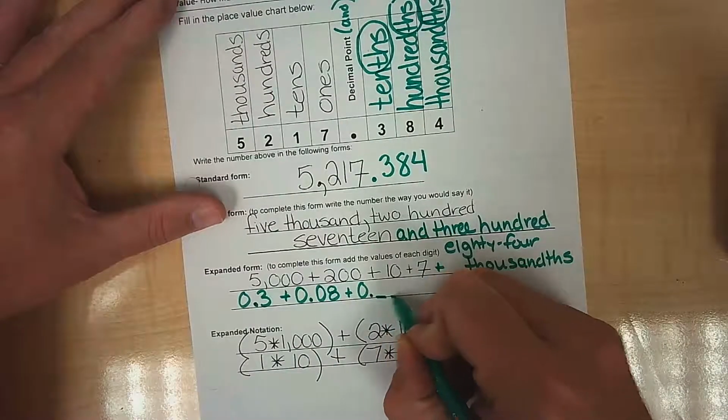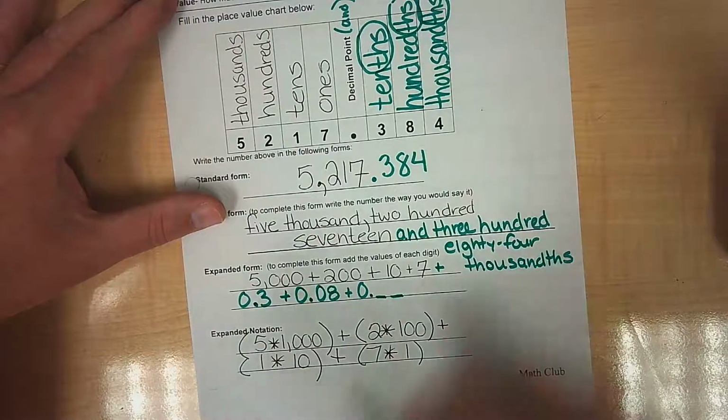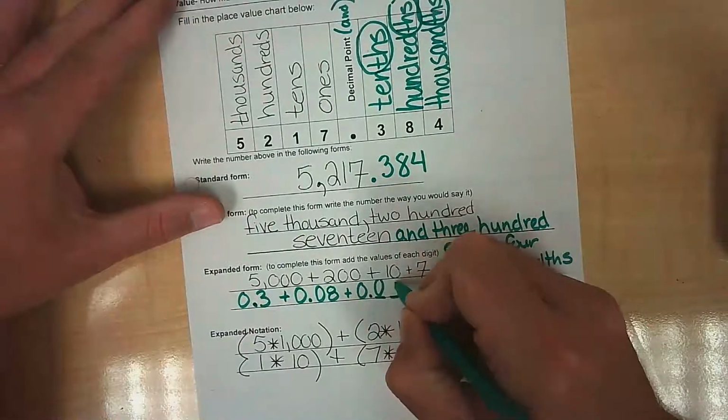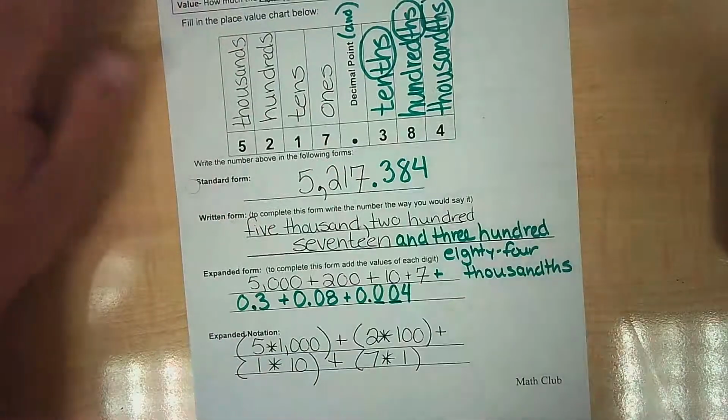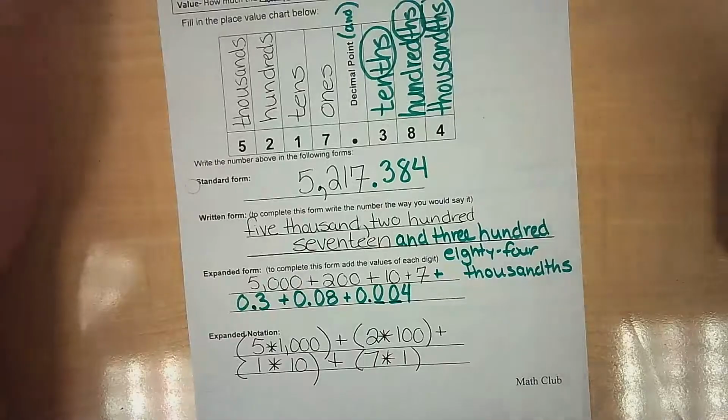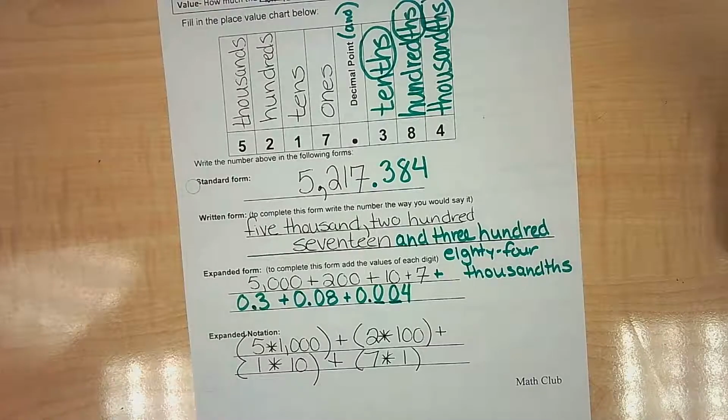Who's gonna save the day and save these spots? 0, 0, he's my hero. I put a 0 there, put a 0 there, and I put 4 thousandths. Expanded notation is going to be just the same.